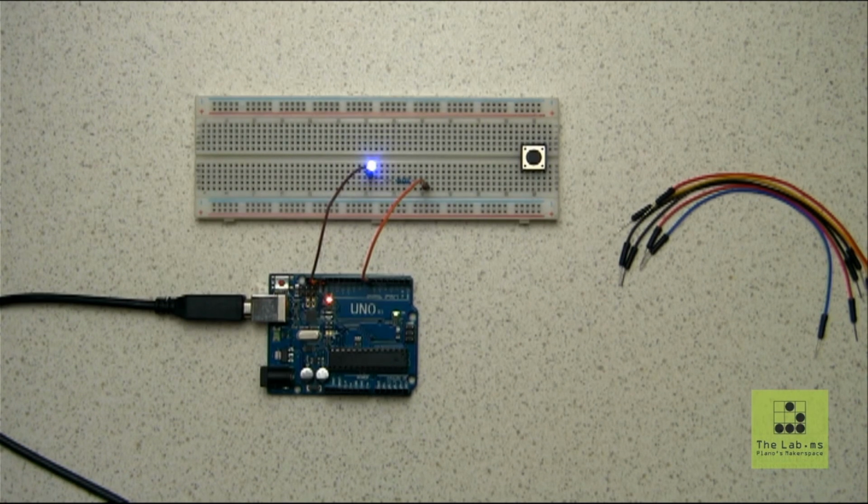We have deviated from the example in 2 ways. We changed the pin that the LED is on, and we changed the duration of the blinking for the LED.